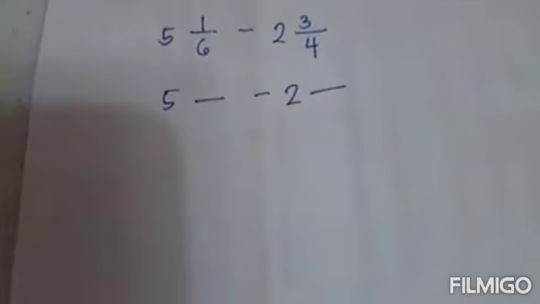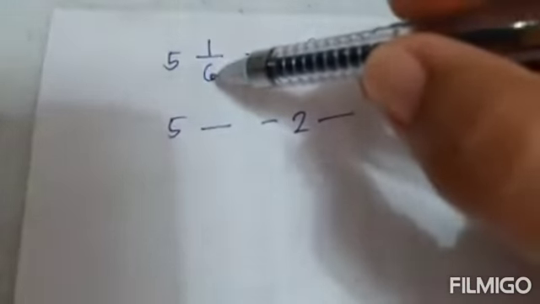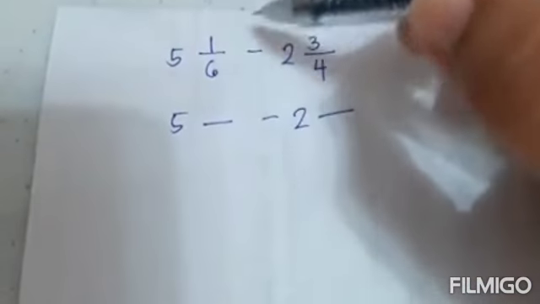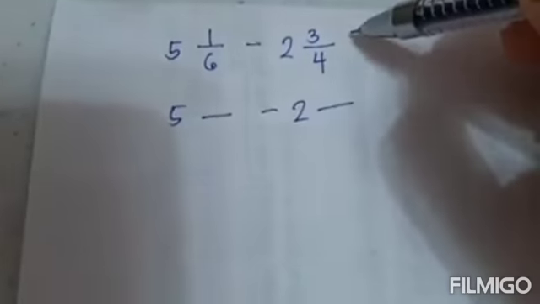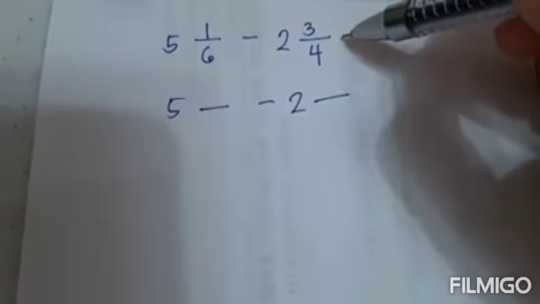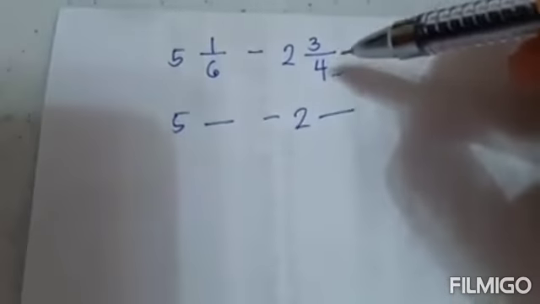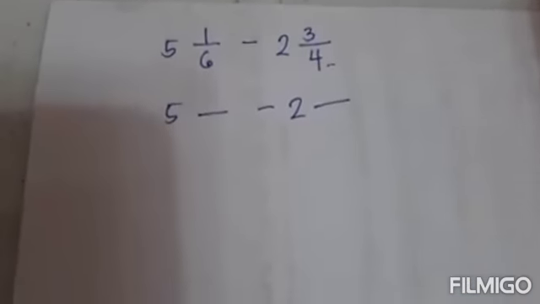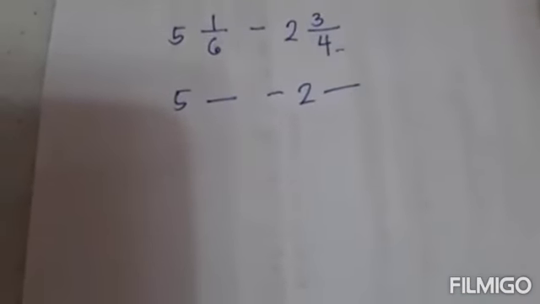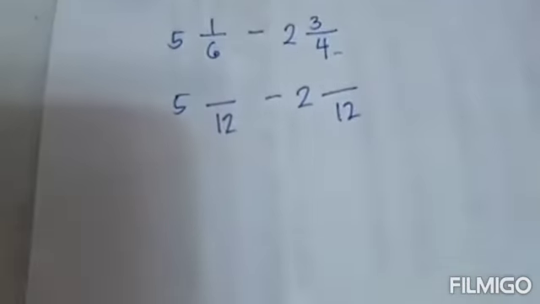Then prepare for the finding of the LCD. What is the product of 6 which is also a product of 4? The least product, or what is the LCM of 6 and 4? To those who can do the finding of the LCM mentally, the answer is 12. If you can't do it mentally, then there's no problem. All you have to do is just skip count by 6 and skip count by 4.